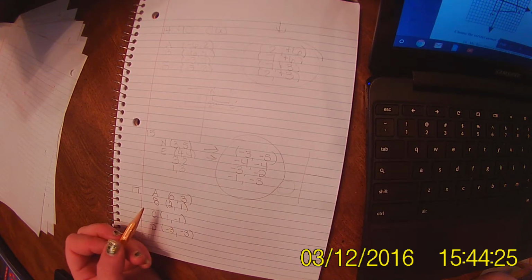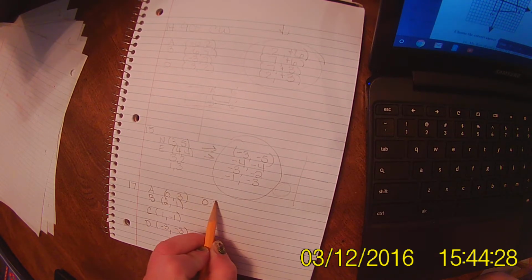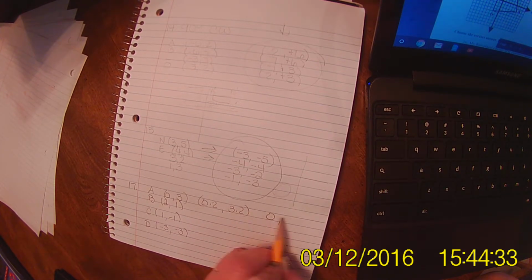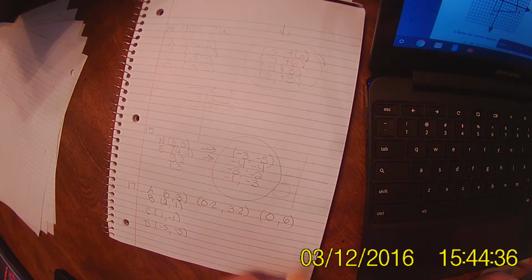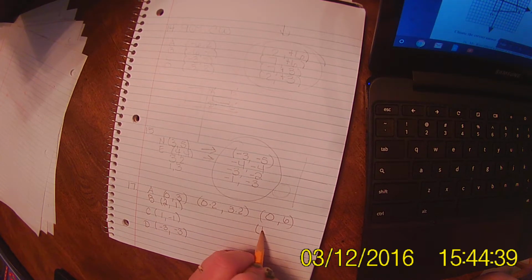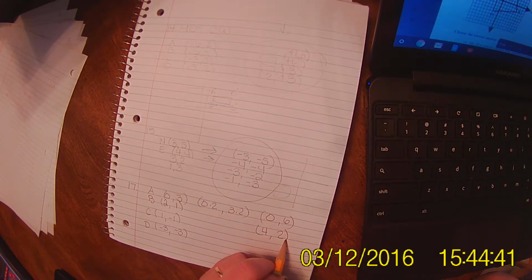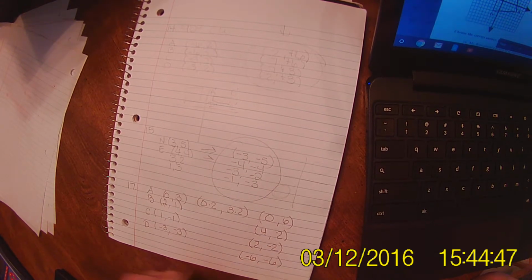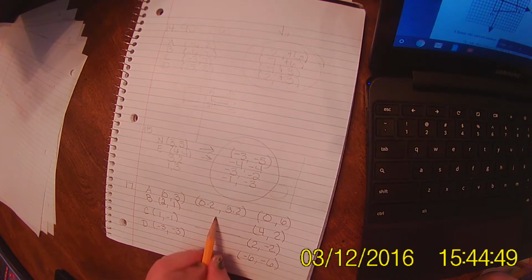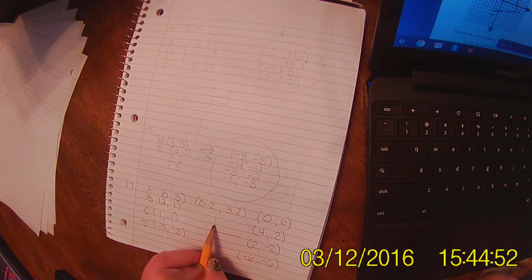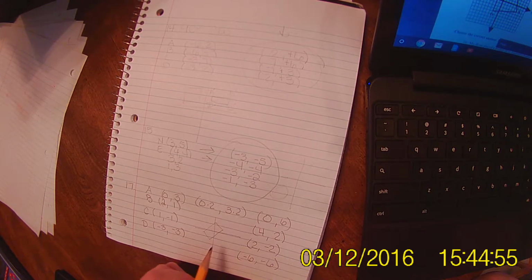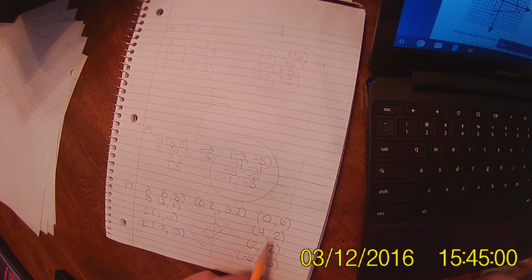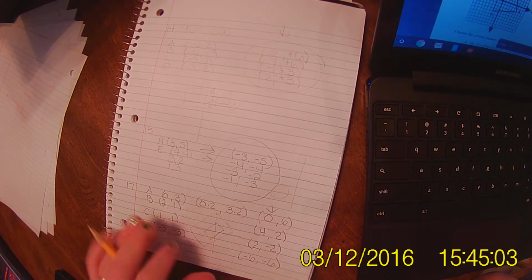Now because I have a scale factor of 2, you're going to take each one of these and multiply it by 2. So 0 times 2 we know is 0. 3 times 2 is 6. There's your new point for A. B, 2 times 2 is 4. 1 times 2 is 2. C is 2, negative 2. And D is negative 6, negative 6. Now your original was this. Your larger one would be around that. So here would be your figure of new points.